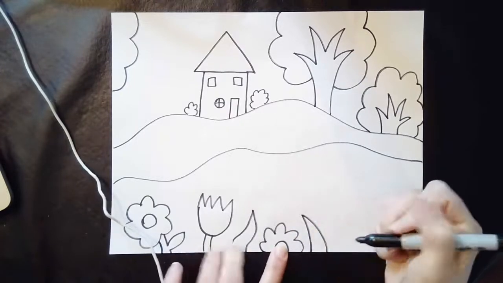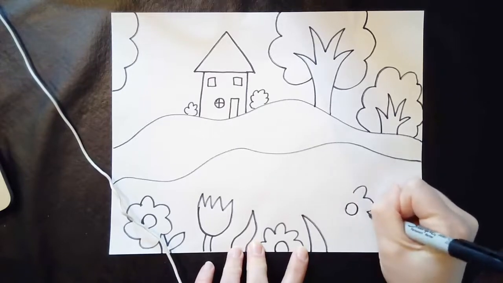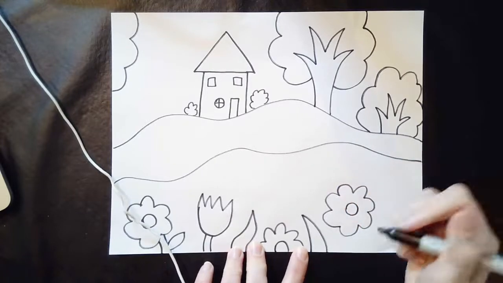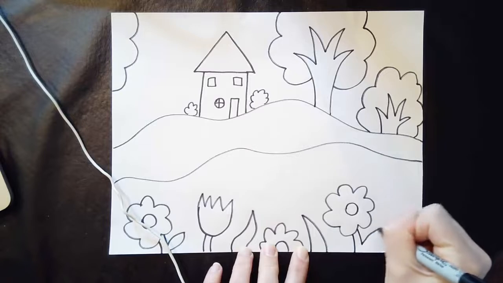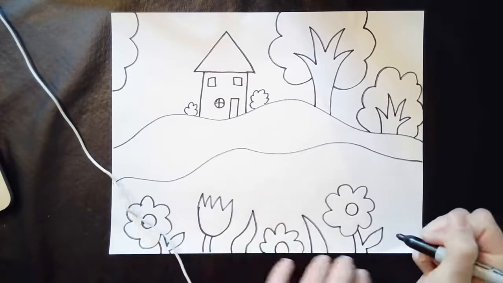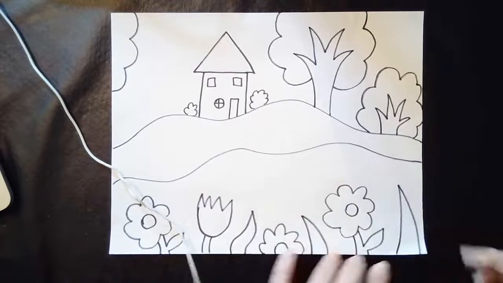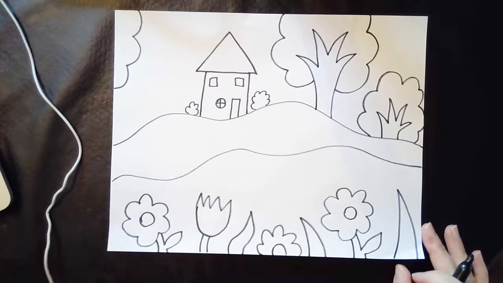Your landscape does not need to look like Mrs. Dooley's. Your landscape doesn't even need to have flowers if you don't want it to. It could have some cars maybe in the front, maybe some people, maybe it's your family. It's totally up to you. The last thing you're going to do to your landscape once you're done drawing it is add some color.